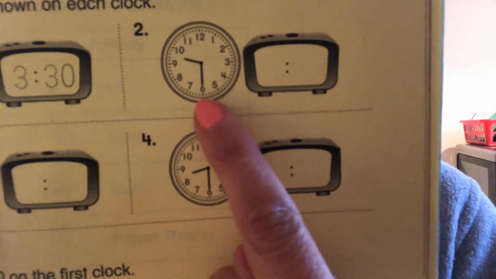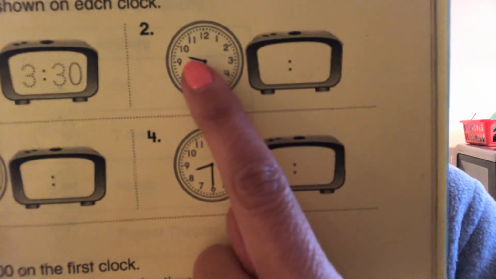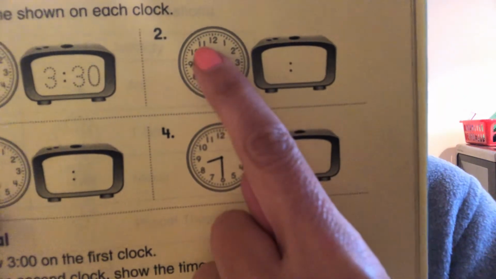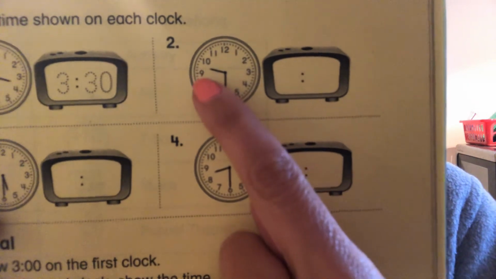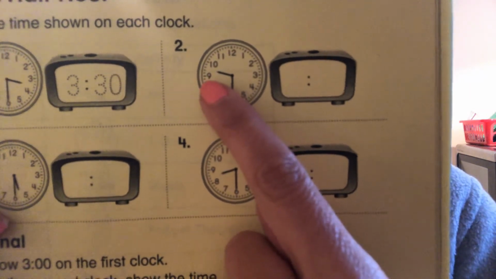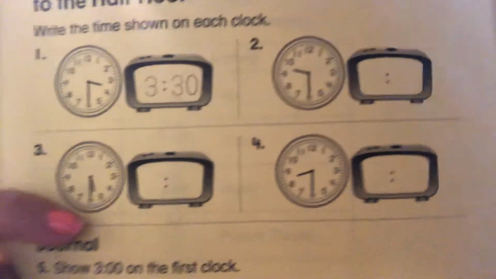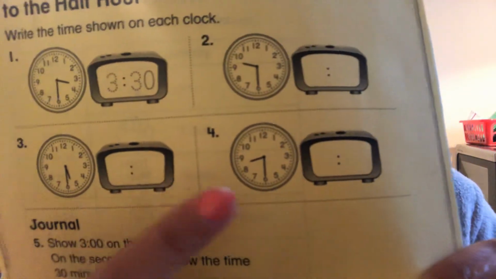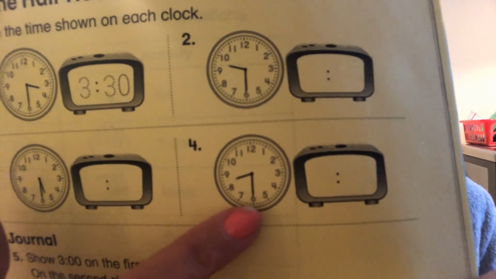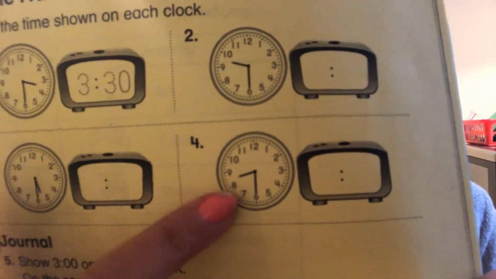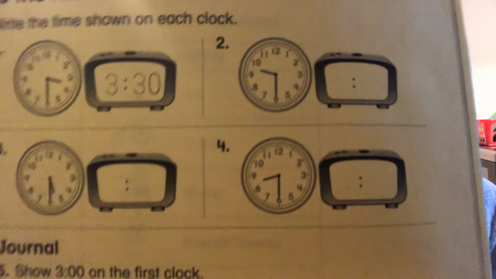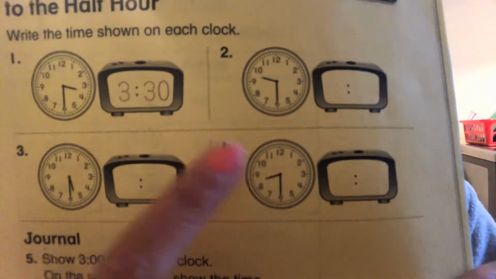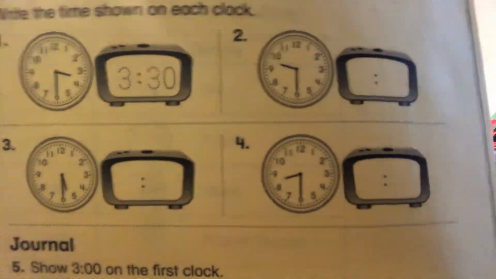Look at number 2. Minute hand is on the 6. Hour hand is between the 9 and the 10. Is it on the 10? Nope. So it must be 9:30. Try number 2, 3, and 4. Remember, when the hour hand is between 2 numbers, you say to yourself, it's not quite on, so it must be. And then look at the minute hand pointing to the 6, and you know it's going to be 30.